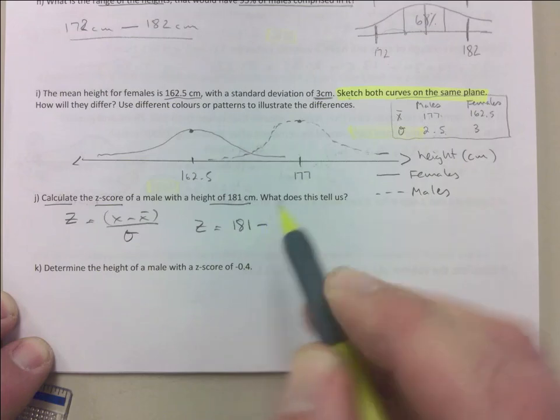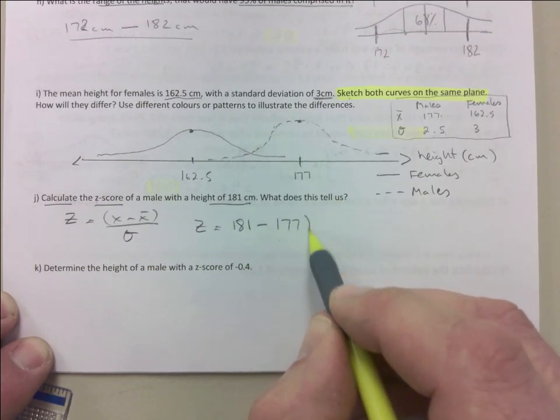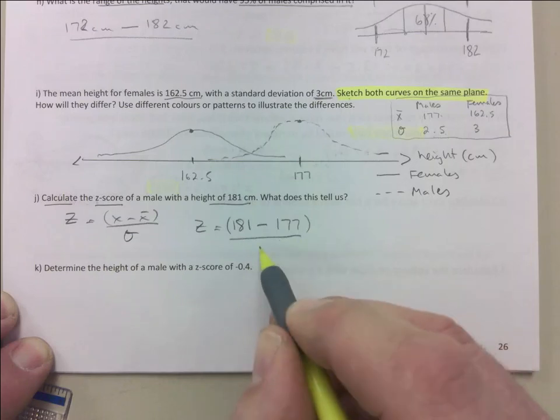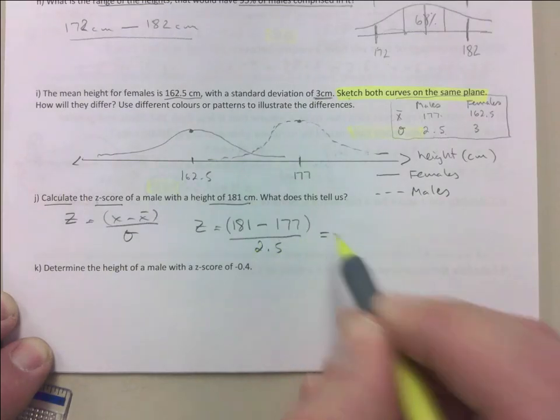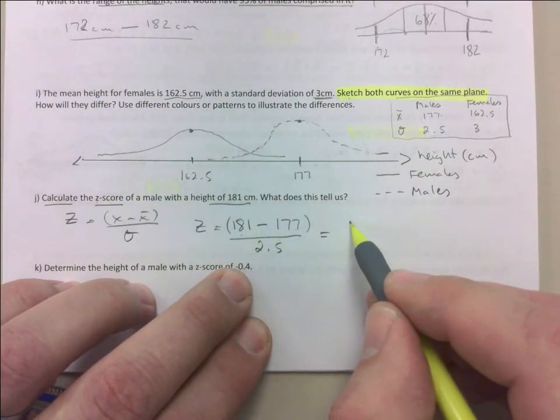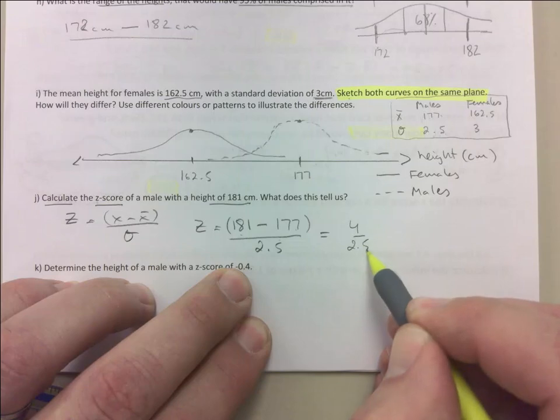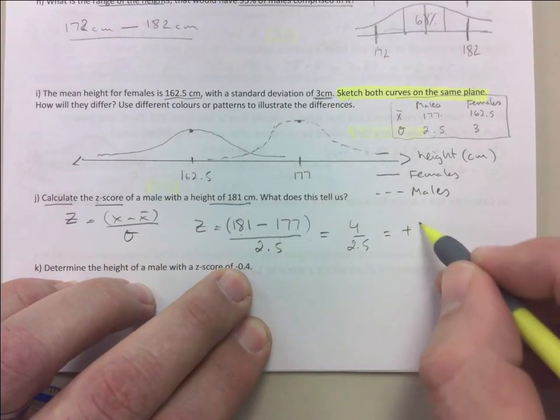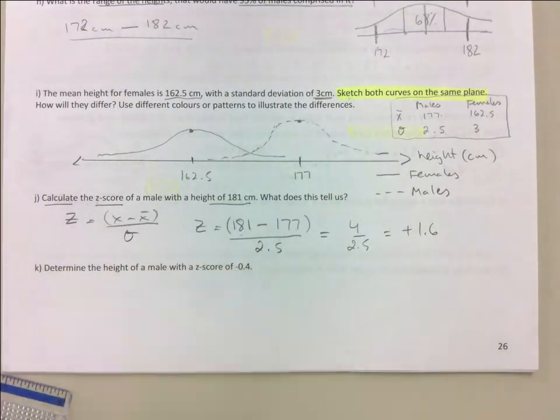You subtract 177 from it, and you divide it by the standard deviation. If you subtract them, you get 4 divided by 2.5. That gives us positive 1.6. Yes, it's a decimal. You do get decimals, okay?